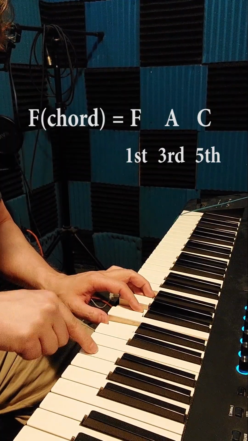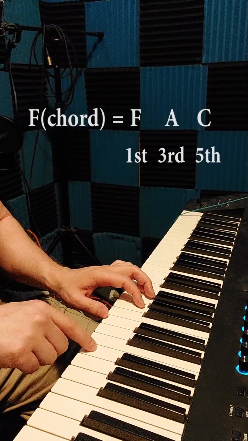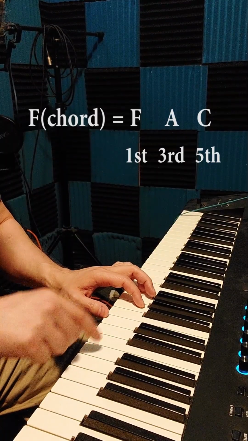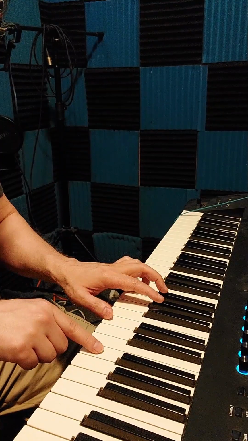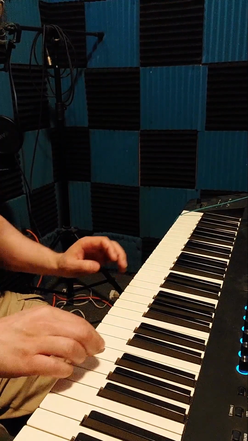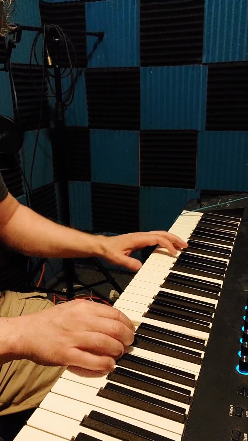As it stands right now, we have the F major with the F note, which is the first of that chord. Now there's many different ways to do this, but I'm just going to show some of my favorite ways. We could keep the F as the first, but we would change the F major chord to an F minor, which would sound like this.